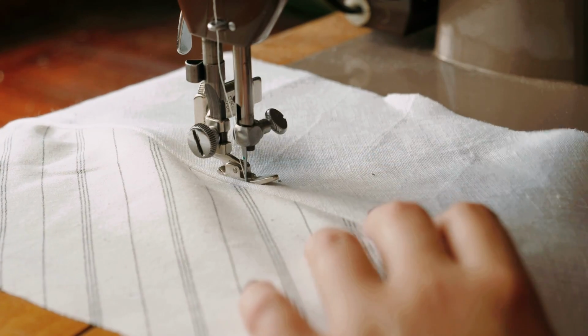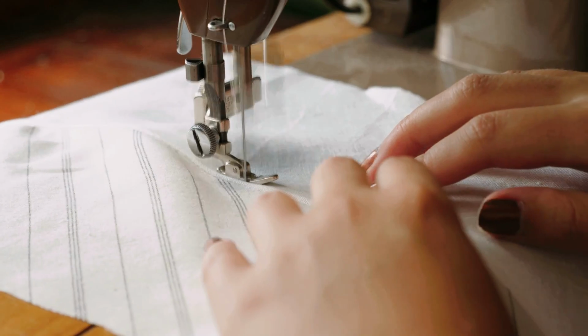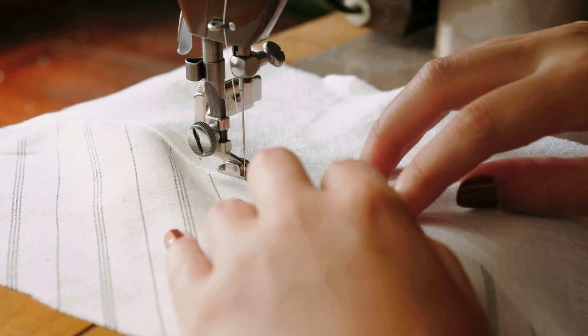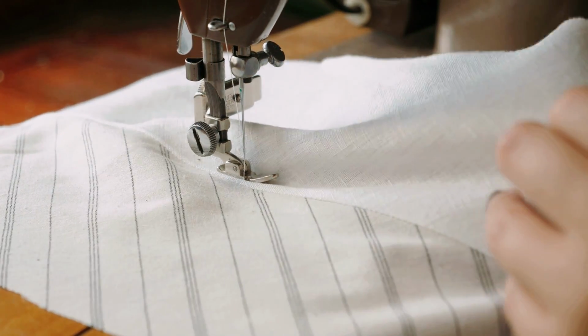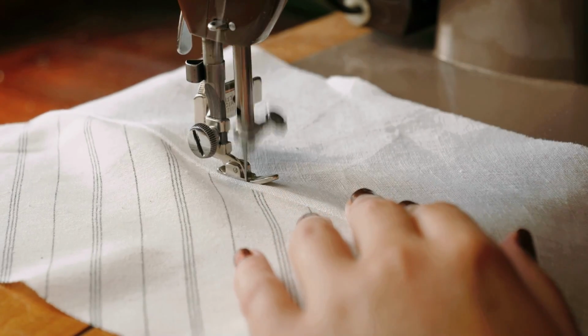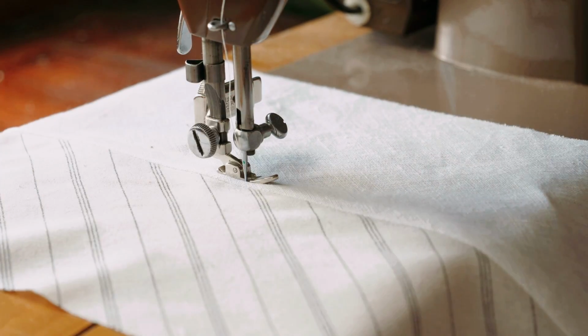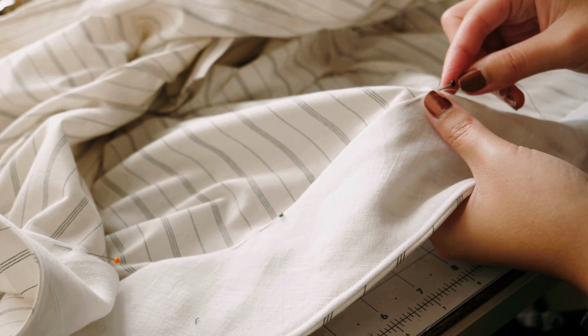I then understitched the hemband, adding a piece of string, which adds a little more body to the hem. It's sewn on right sides together, then the linen is turned under and hand finished down.